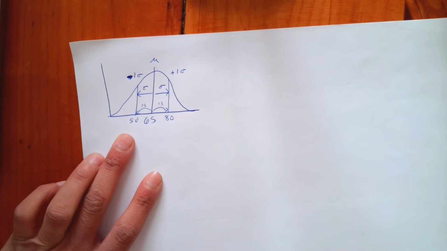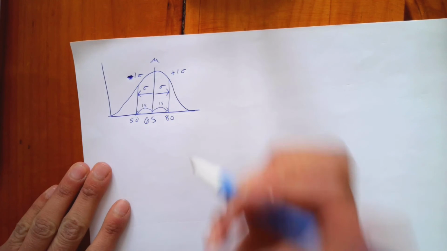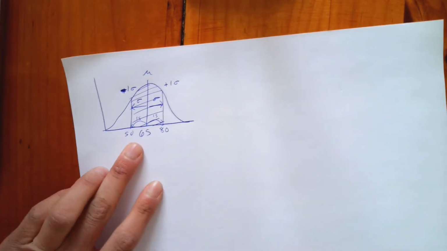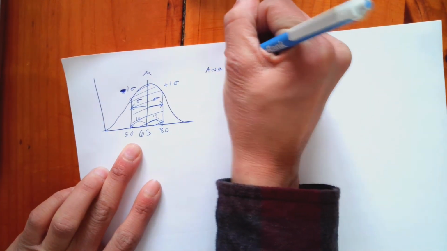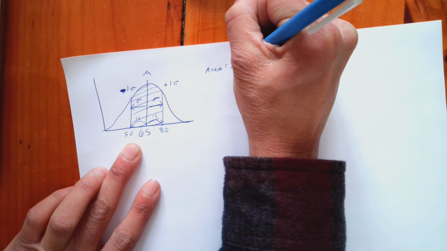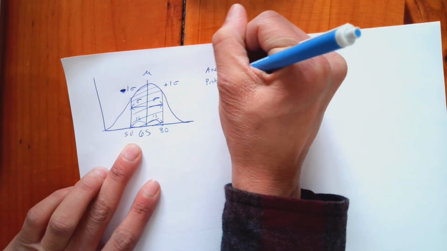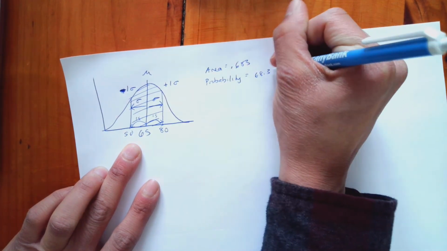The empirical rule tells us that the area between plus and minus 1 standard deviation of the mean is always going to be 68.3% of your total area, or since we have a total area of 1, an area of 0.683. This means that our probability is going to be equal to 68.3%.